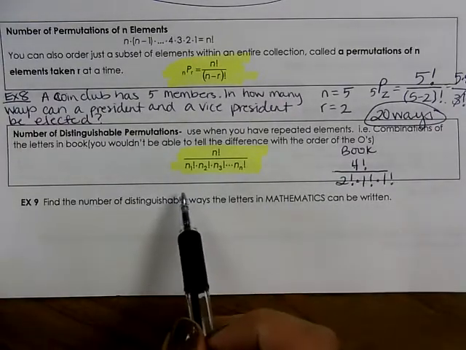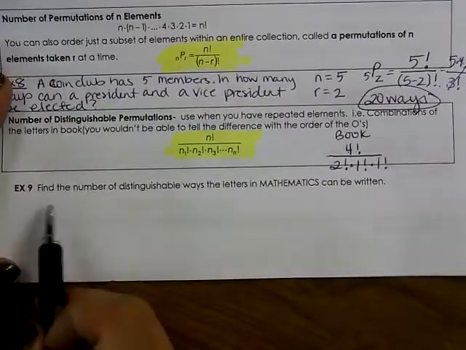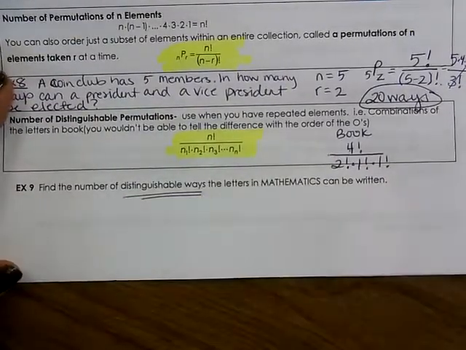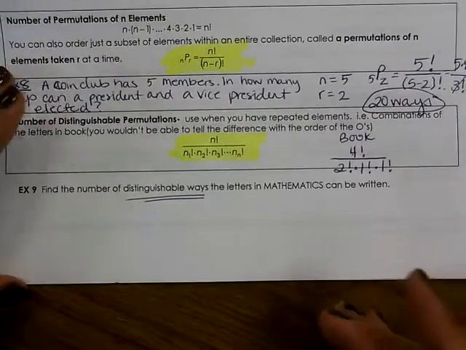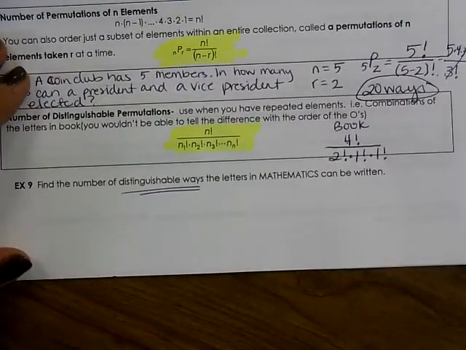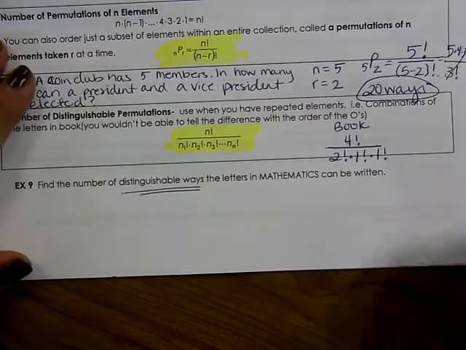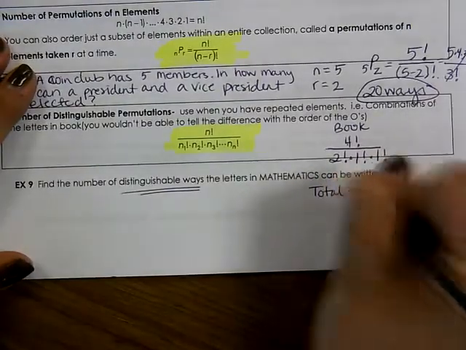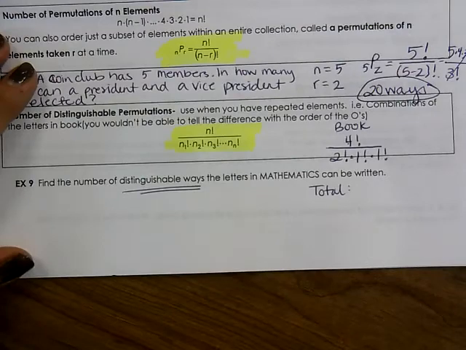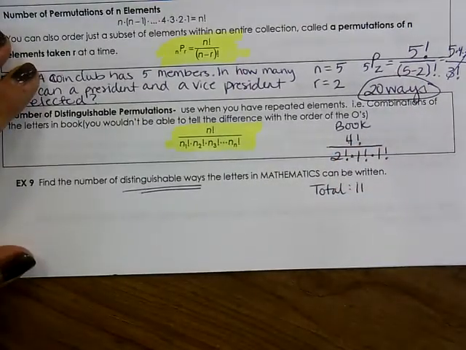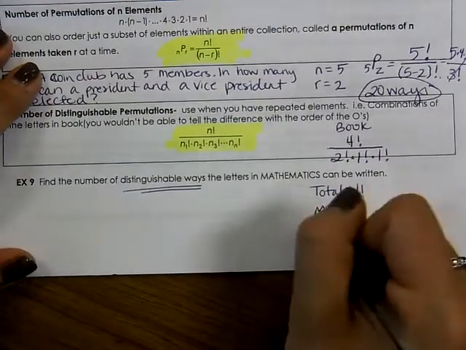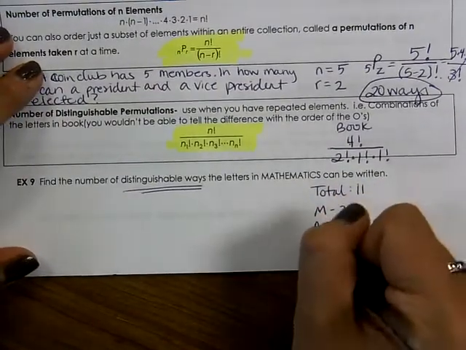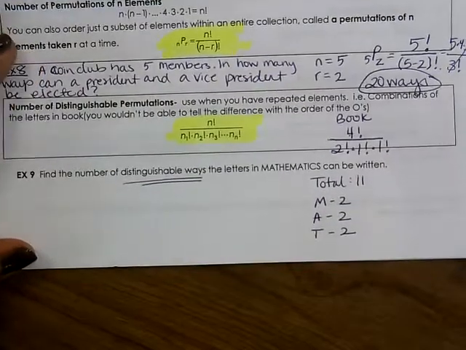So this is how you'd have to do a case like this. Here, to find the number of distinguishable ways the letters in mathematics can be written. When it says distinguishable ways, it's telling you order matters, but you've got to pay attention here because we have some repeats. The first thing we want to think about is how many total letters we have. 11. Now we want to think about the repeated letters. There's 2 M's, there's 2 A's, and there's 2 T's.